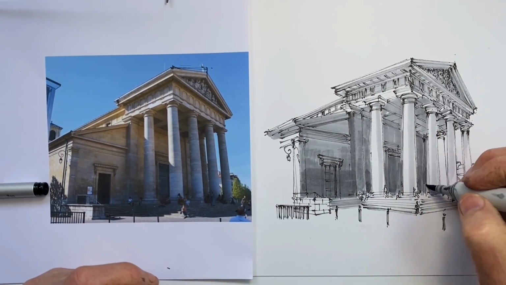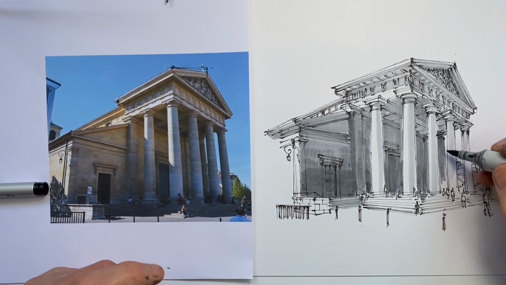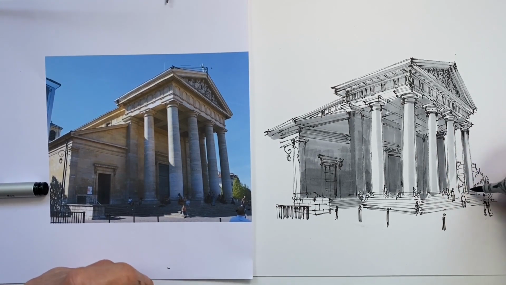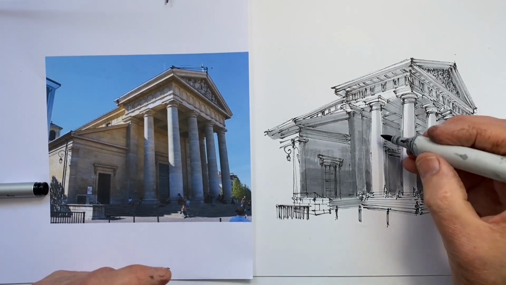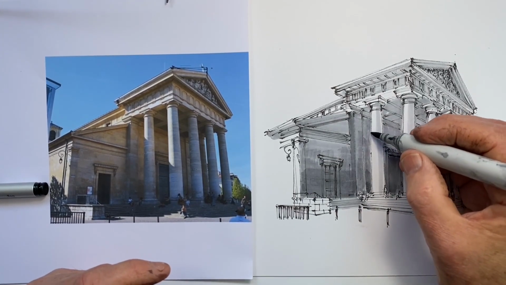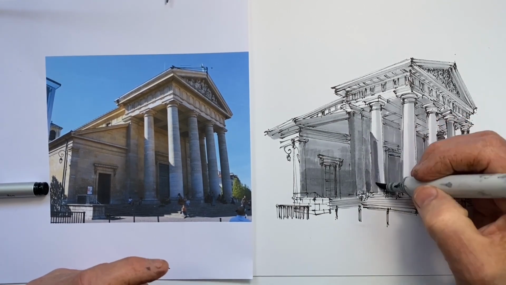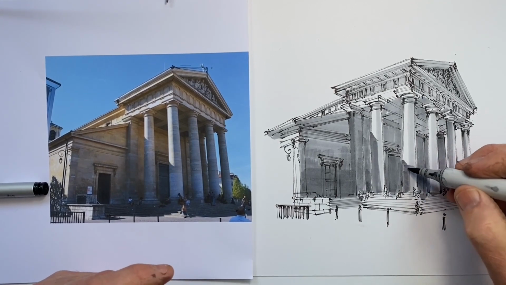So at this point I'm using the 4 and the 3. I haven't yet used the 5. And I'm quite happy to let the columns stay quite contrasty at this point, to let them stay light. Now I'm using the 4 on the darkest parts of the column, which is where the shade is hitting them.